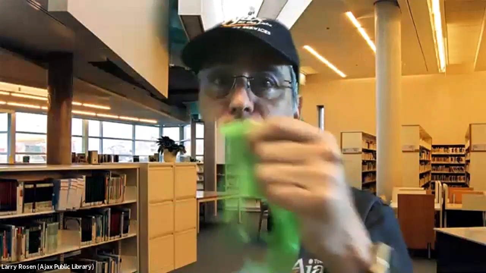But if you don't have a wall in the background, the other thing you can do is take a green tablecloth and hang it behind you. You can't see this green tablecloth because it's green. But if you hang a green tablecloth behind you, then you'll be able to use the green screen.